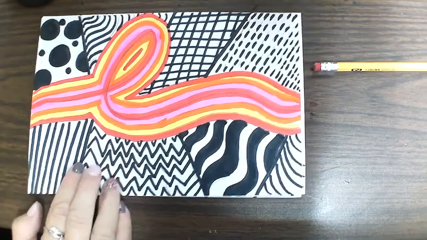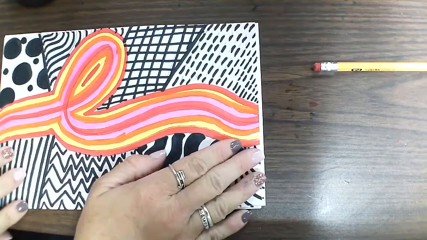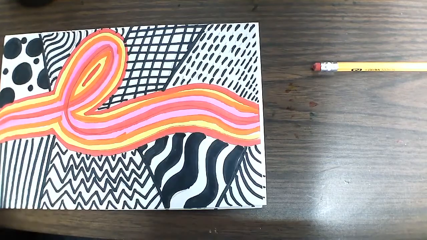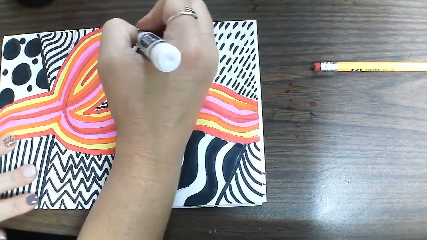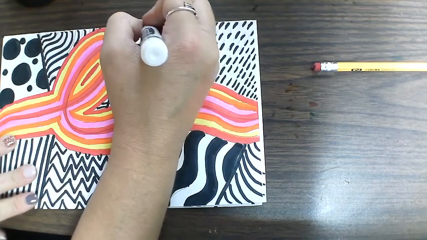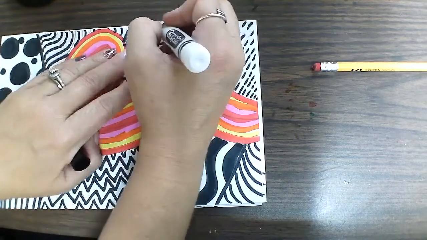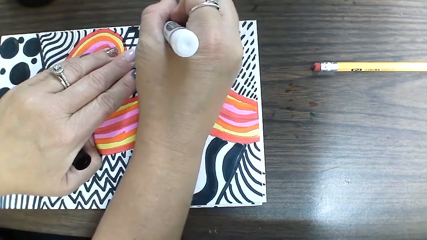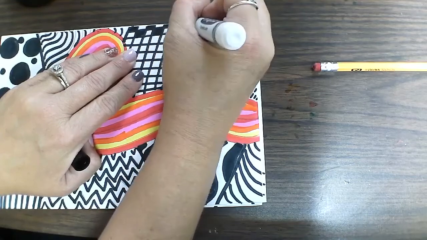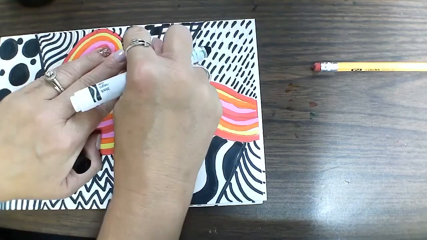Okay, so if you can see, I have finished tracing over all of my lines. I've even gone back and colored some in. I'm actually going to go back and checkerboard this little section, and then I will be finished. In case you don't know how to color in checkerboard, you want to color every other space in, and you want to check it diagonally.